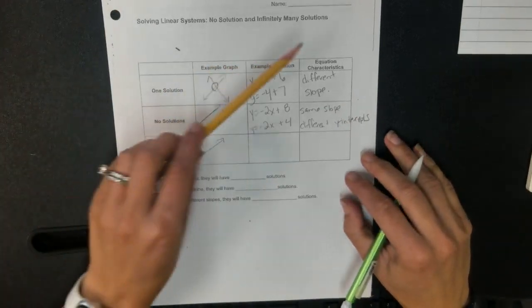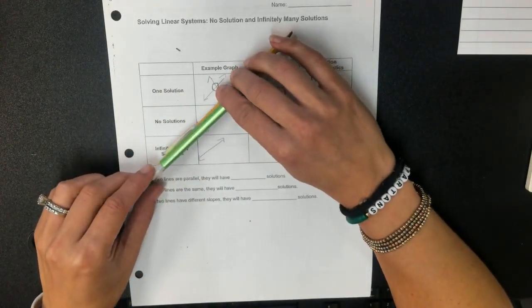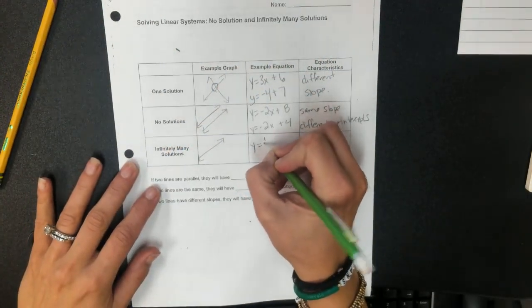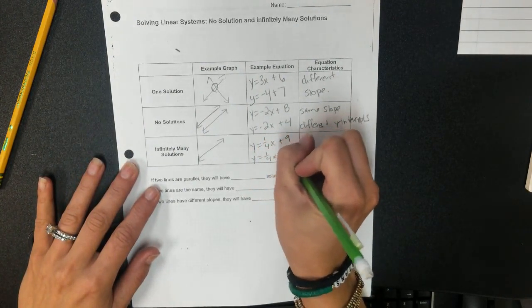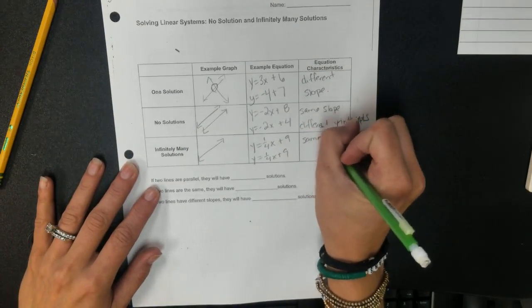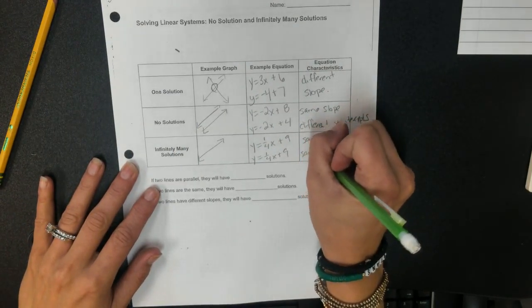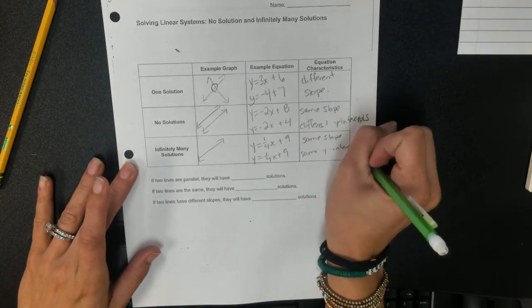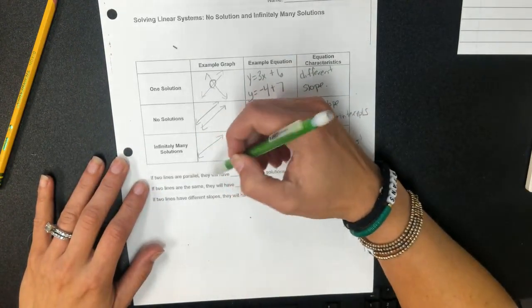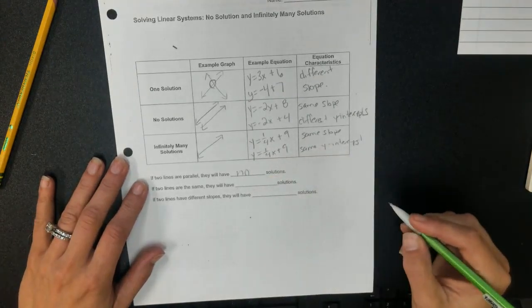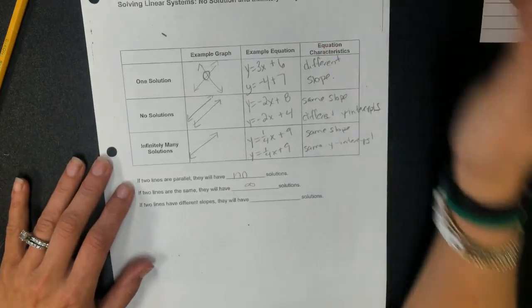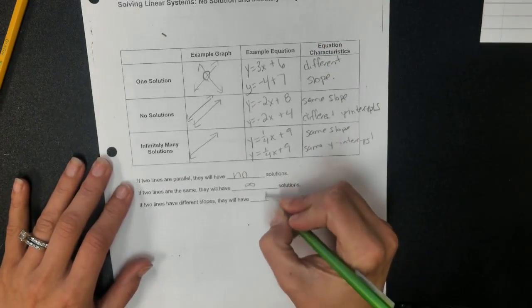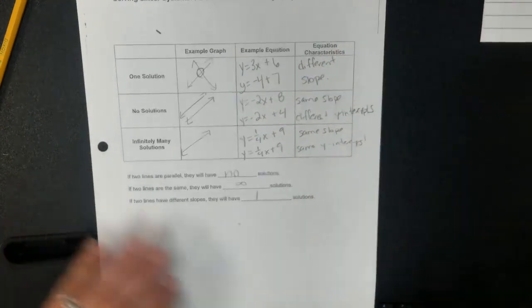Now, infinitely many solutions means they're going to cross at every single point, which means they're the same exact line. So they have the same slope and the same y-intercept. It's essentially the same line. So if we fill this out, if two lines are parallel, they will have no solutions. If two lines are the same, they'll have infinitely many solutions. And if two lines have different slopes, then they will have one solution. This table will be really helpful for you.